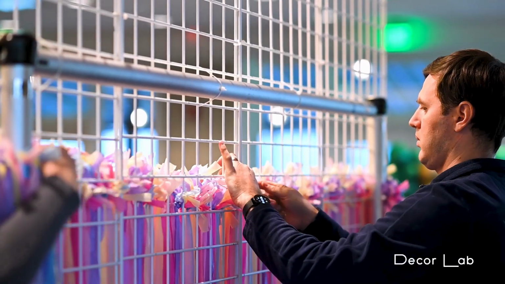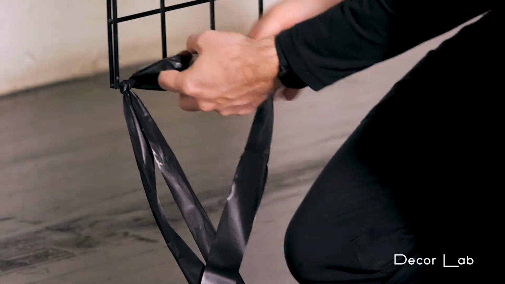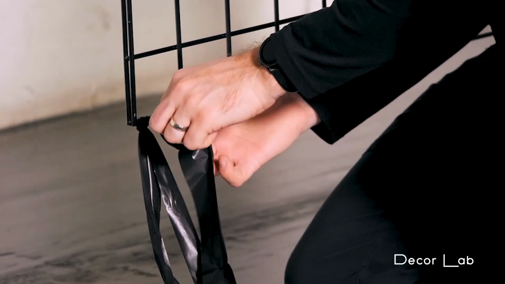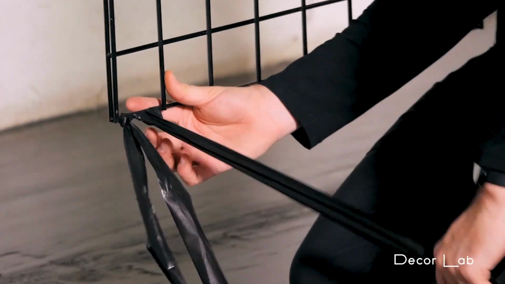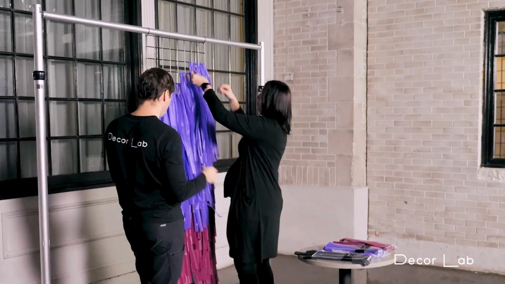You can either attach our fence net streamer to the grid wall, or you can do that by tying streamers to the grid wall. Just tie 2 strings on each horizontal lane, and choosing your colors, make your way around the wall or grid panel.